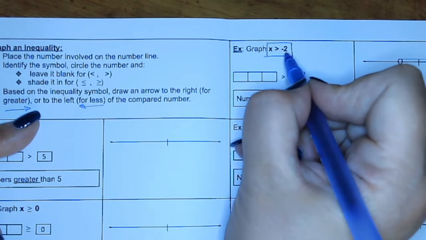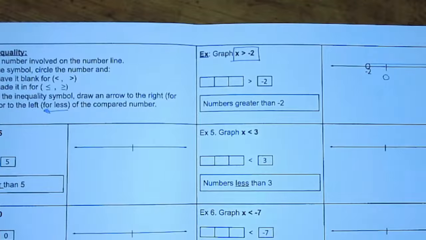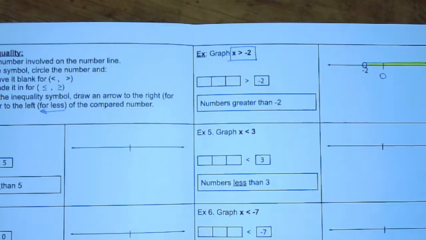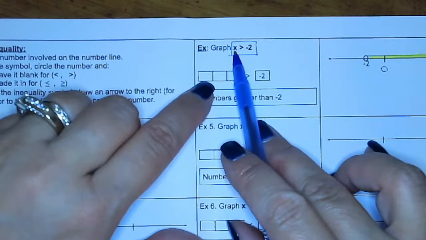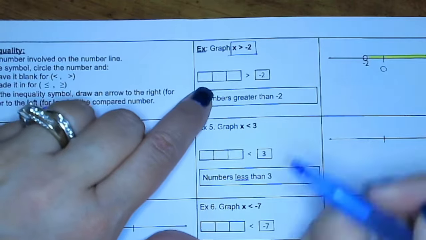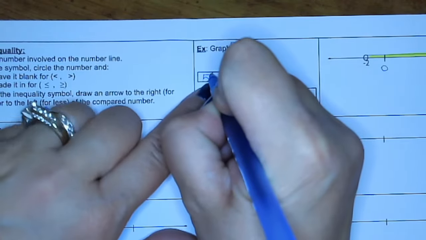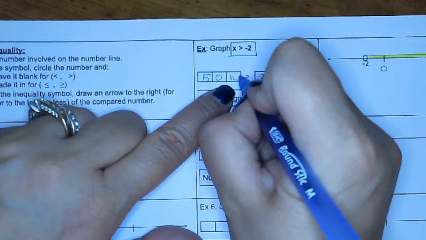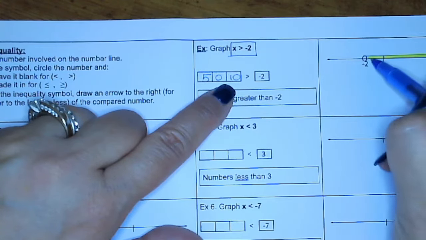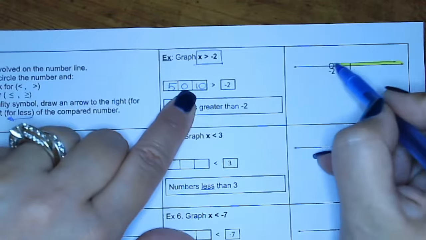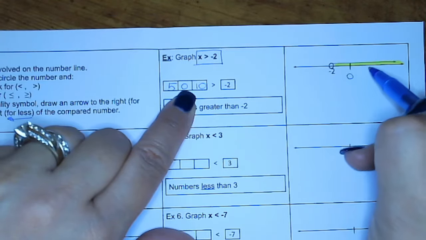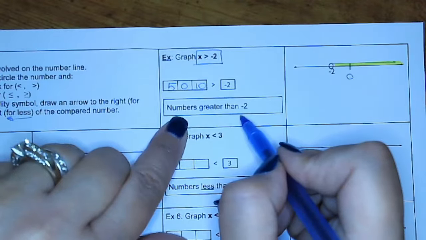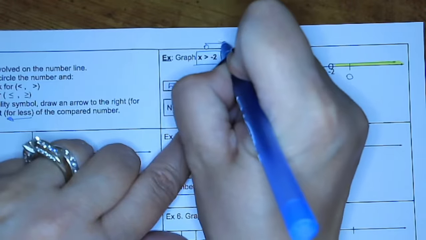Numbers greater than negative 2 are to the right of negative 2. So we just draw an arrow to the right. Another way to think about it is, instead of x, think of numbers greater than negative 2. All the positives are greater than negative 2. 0 is always greater than the negatives. So pick a few numbers greater than negative 2, and that's where the shaded part should be. On the right side, 0 is greater than negative 2. Let's say 5 right here is greater, 10 is greater. Numbers greater than negative 2 are to the right of negative 2.